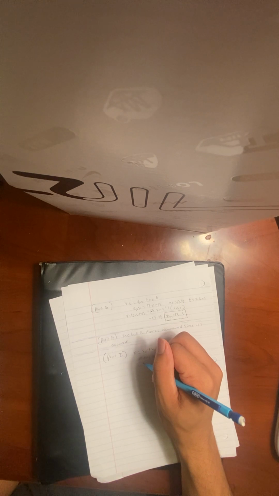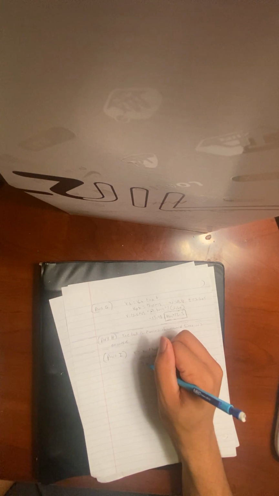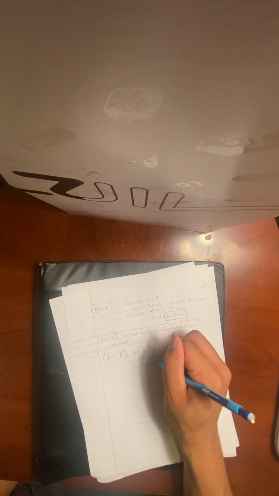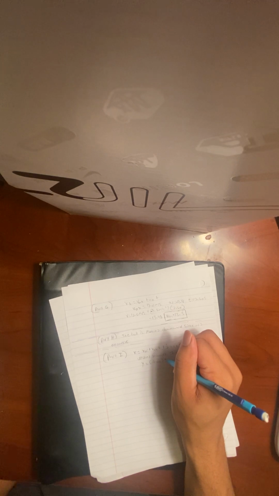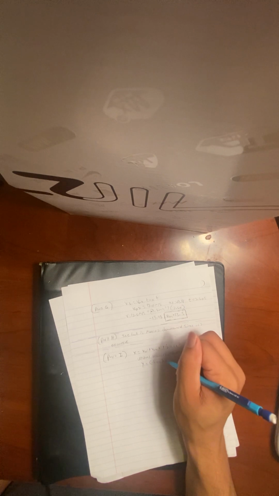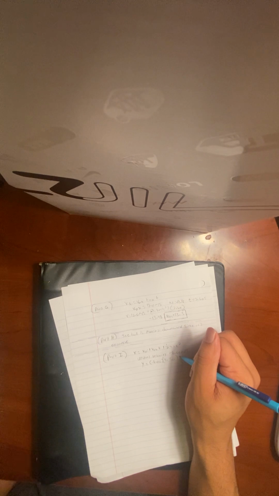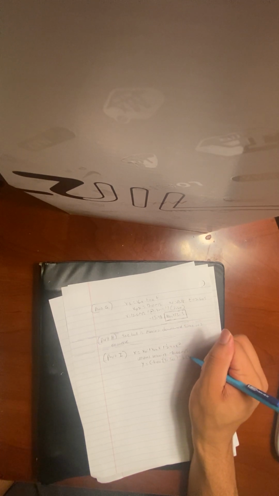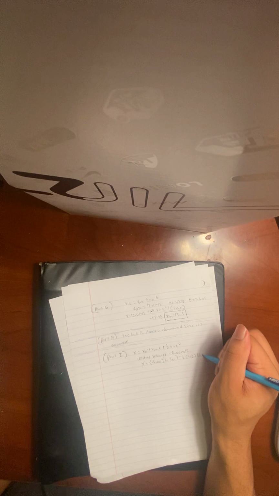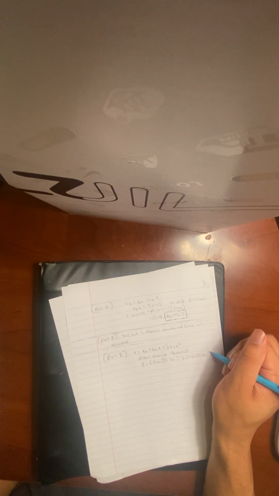So we're going to get y equals -8.00, and then we already have the seconds, which was 1.50, minus 1/2 9.8 times 1.50 squared. We're just going to solve this.